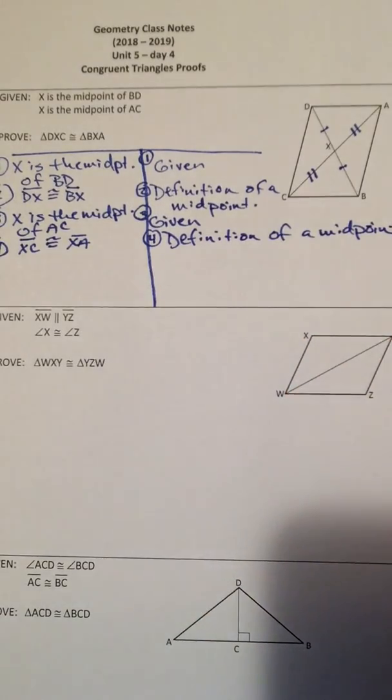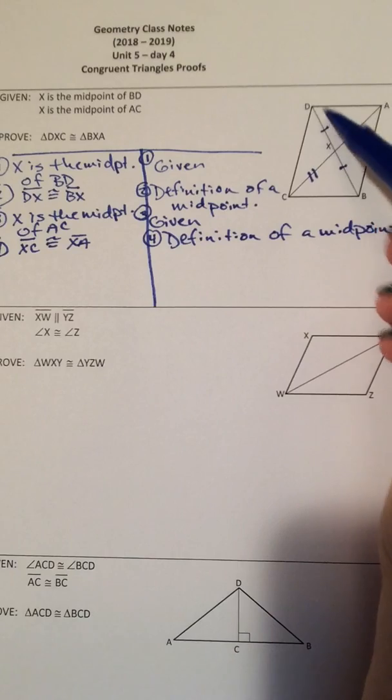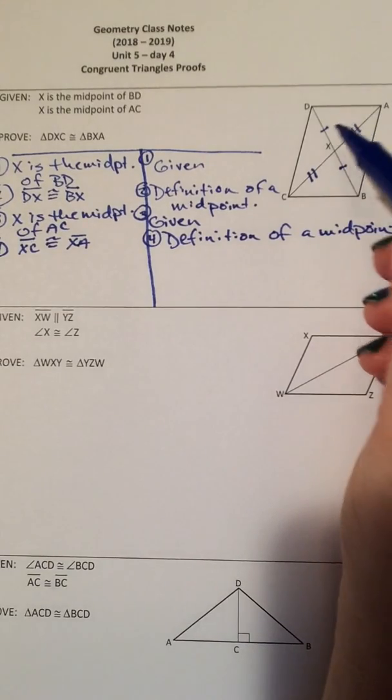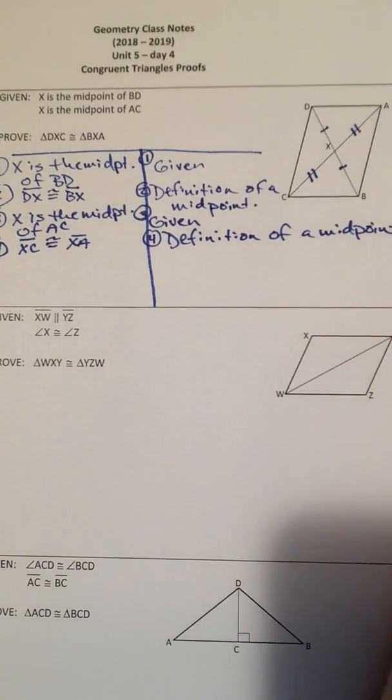Never lose sight of the goal. The goal I have here is to prove that triangle DXC is congruent to triangle BXA. What I actually have right now is two sets of congruent sides. One of the nice ways to do it would be if I knew for some reason that DC was the same as BA, but I don't have that.